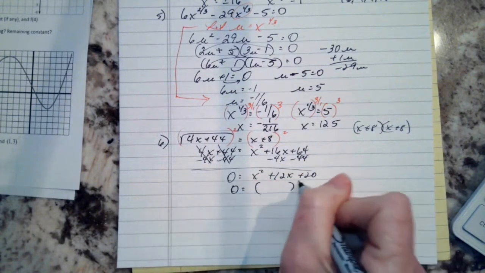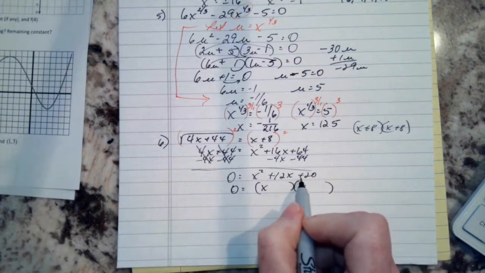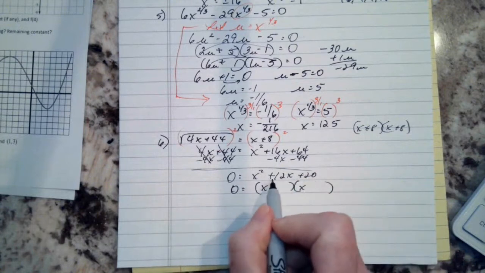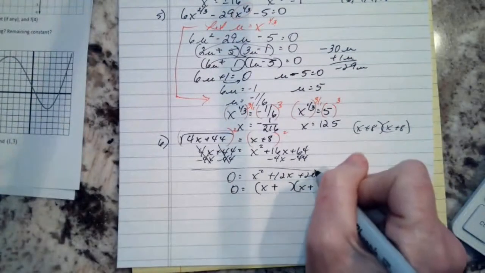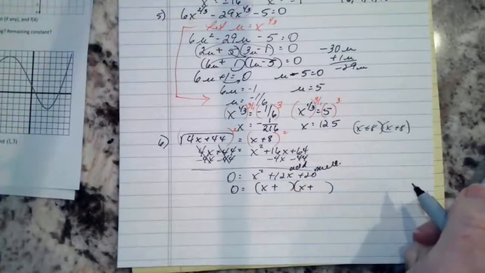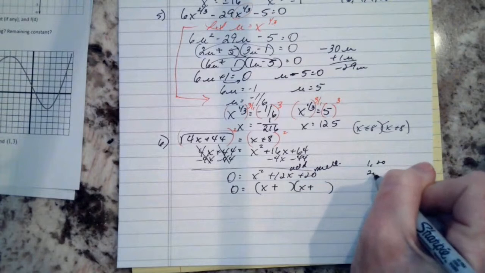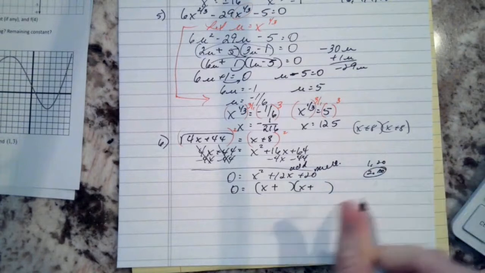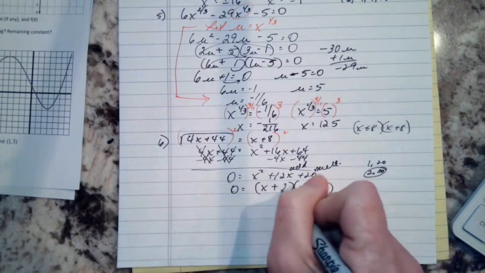That's not a biggie. We factor this, x and x. The signs need to be the same, and they'll need to be positives. I'm looking for two numbers that multiply to give me 20 and add together to give me 12. So I'm thinking 1 times 20, 2 times 10. There we go. 2 times 10 multiplies to give me 20 and adds together to give me 12.